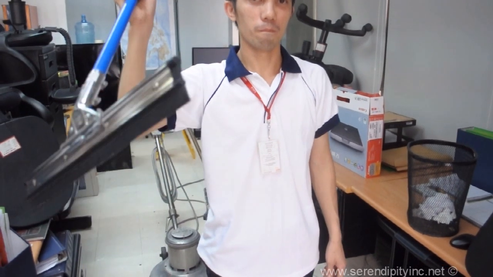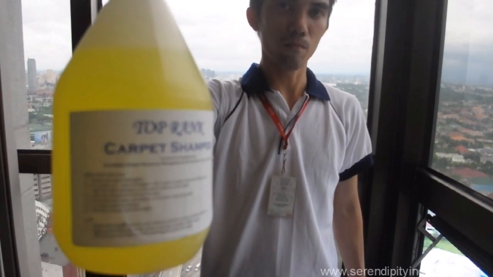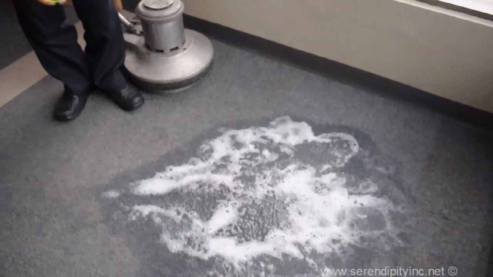Again, you must have the proper equipment for carpet cleaning. What you'll be needing are wiper, rotary floor machine, wet vacuum, carpet shampoo. The first thing to do is spray the carpet shampoo all over the carpet.